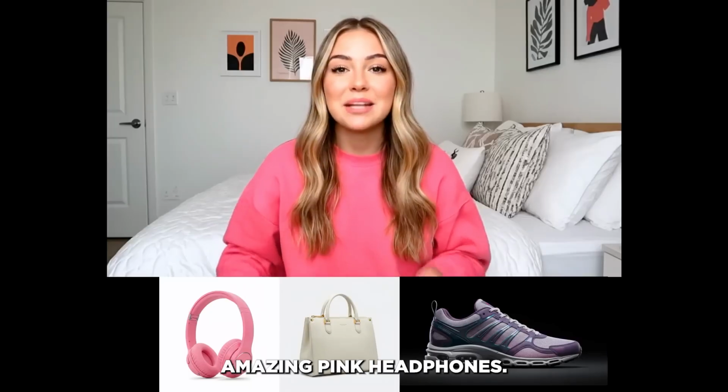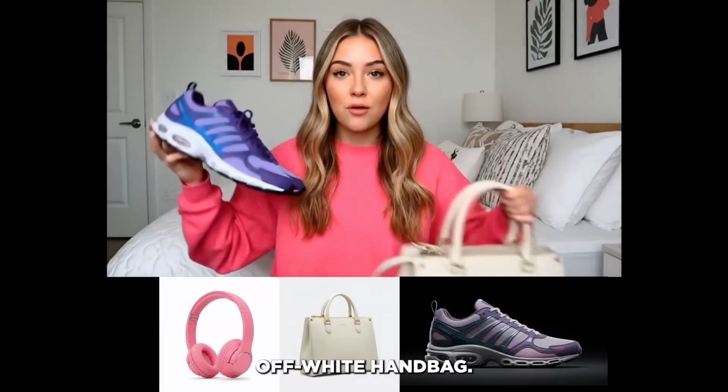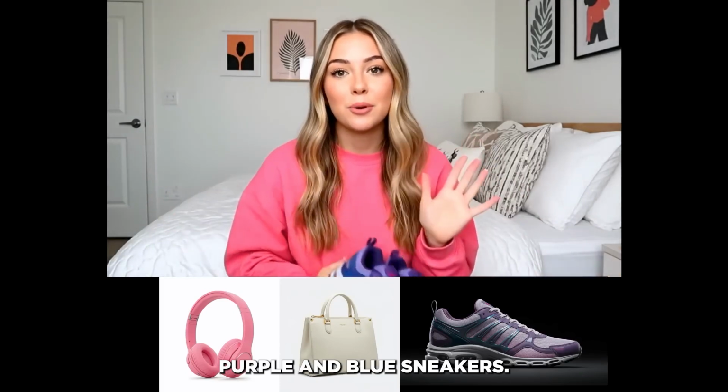Hey guys, check out these amazing pink headphones. Next up is this super cute off-white handbag, and finally these awesome purple and blue sneakers.